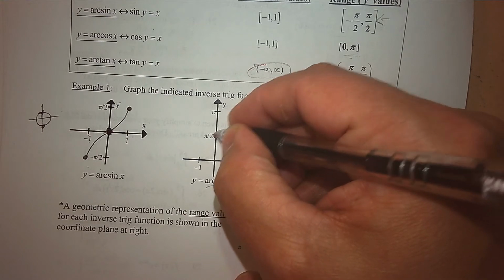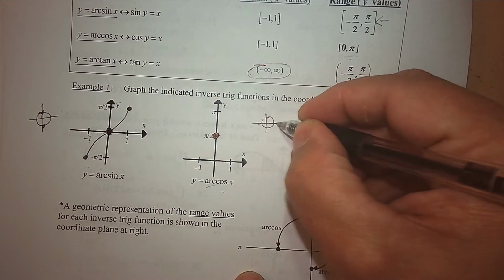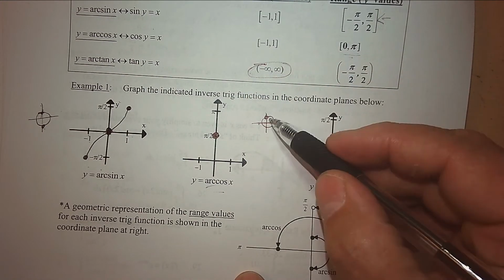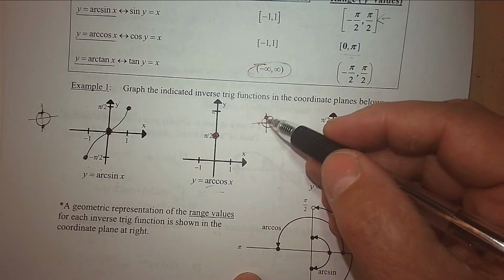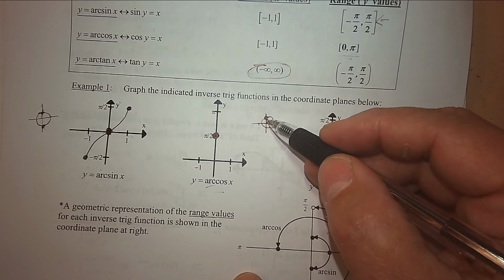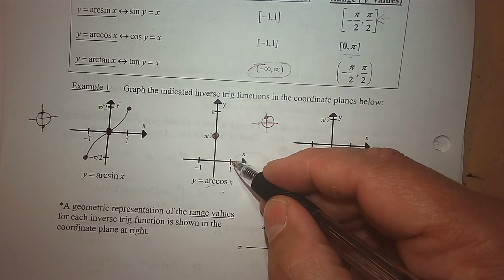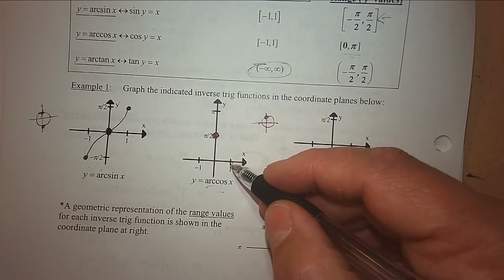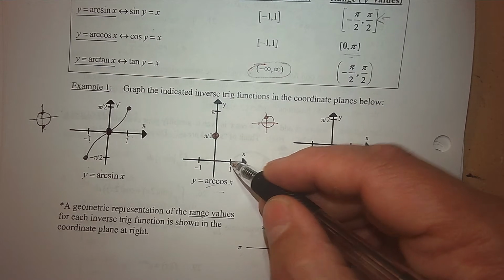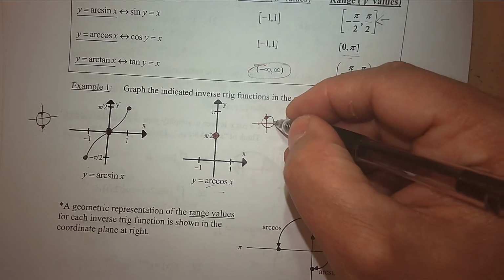At π/2. Up here, right, on the top. In other words, cosine is the x-coordinate, right? So when cosine is 0, what's the angle? π/2. When cosine is 1, what's the angle? So when cosine equals 1, what was the angle? 0.